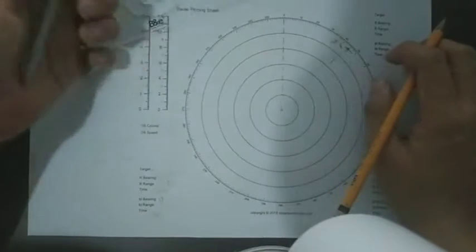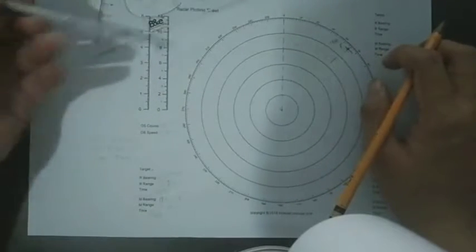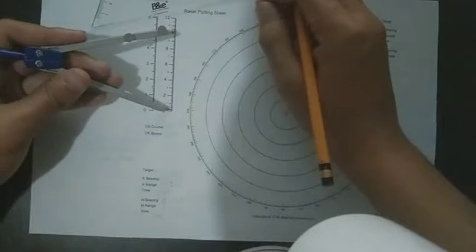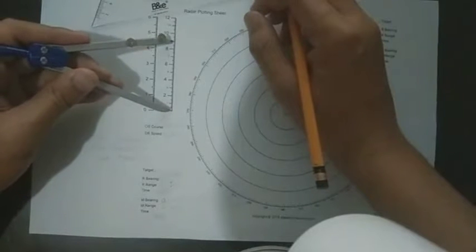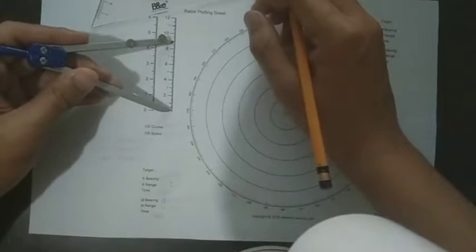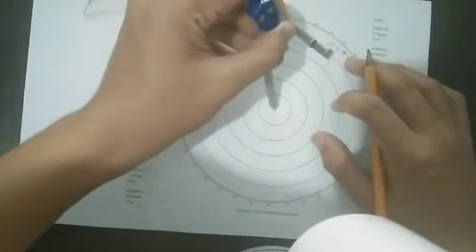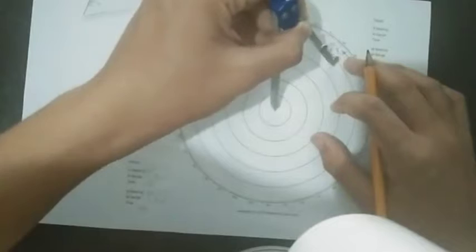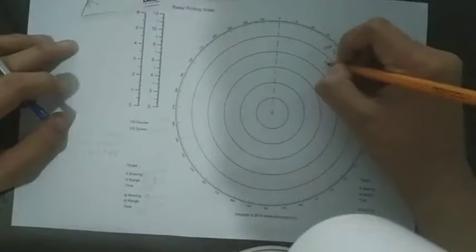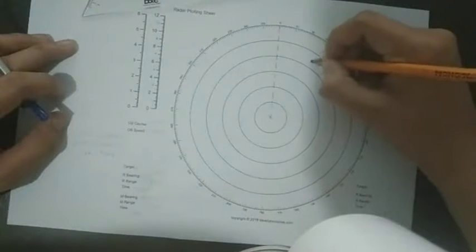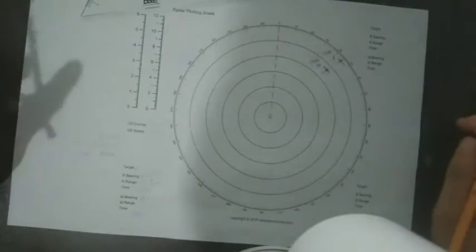Next, we're going to take our compass to the 12-mile scale and measure 9 nautical miles. The second plot we're going to label M, 1406.